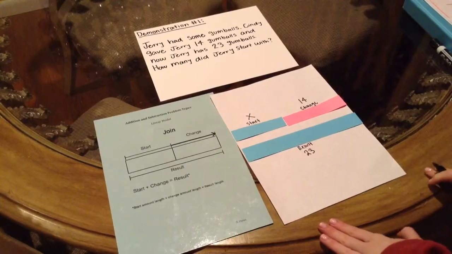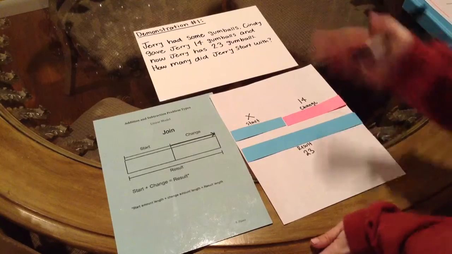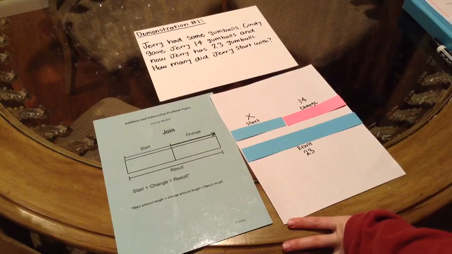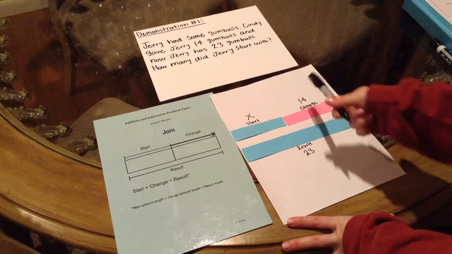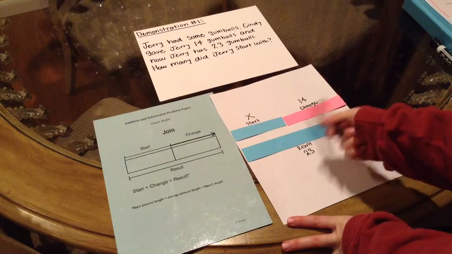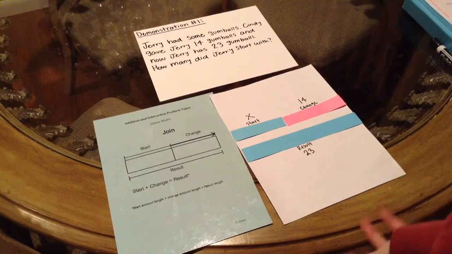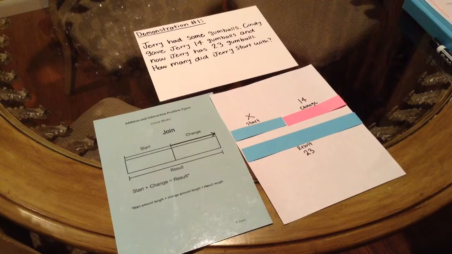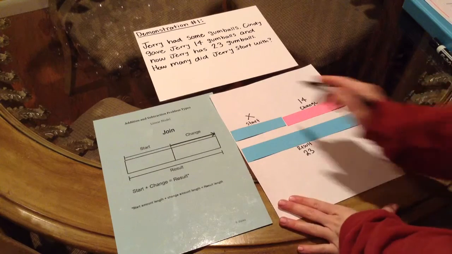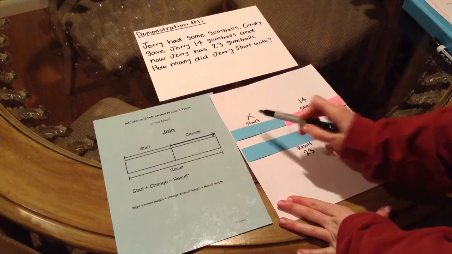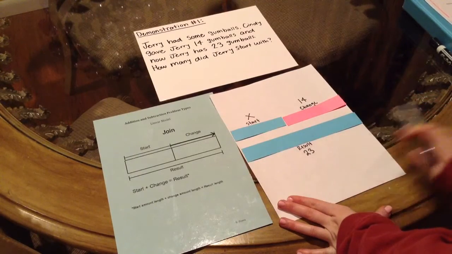I want to point out that I have written the numbers above or below the strips because it's a common misconception that if you write the numbers inside the strips, children will confuse that with area. So you want to make sure to write it above or below the strips. So what we have so far is we don't know the start, we do know the change, and we know the result.